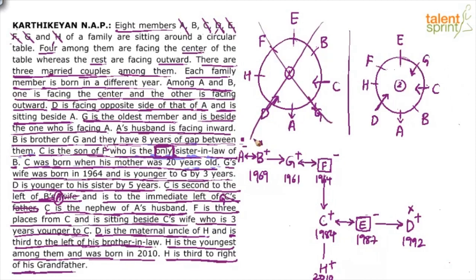How is it eliminated? See this point which said G is the oldest member and is beside the one who is facing A. In this case 1, A is being faced by E. G has to be beside E. But no, G is not beside E. Strictly speaking, nobody is facing A because A is facing outwards. But opposite is the meaning here, right? Opposite to A is E and beside E is G. So case 2 is correct.